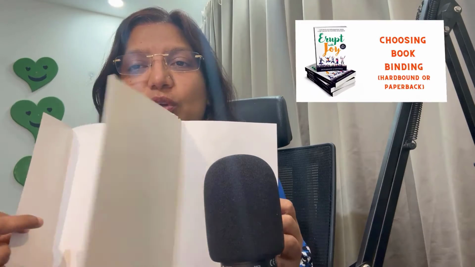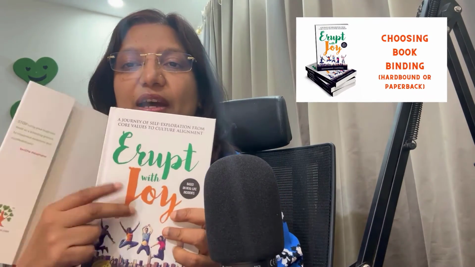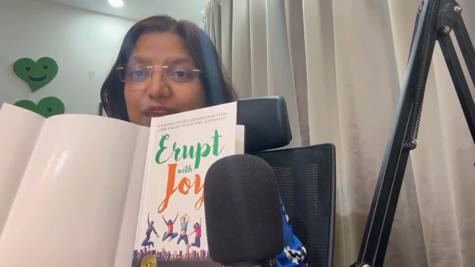If you want to sell it in a printed format, then you will have to take into consideration what kind of binding. If you see, this is a hardbound book where we have a hard binding. This is the hard binding, and this has a paper jacket as well. So what kind of binding do you want for the book, and the number of pages you want to print also becomes one of the factors for deciding the price of the book.